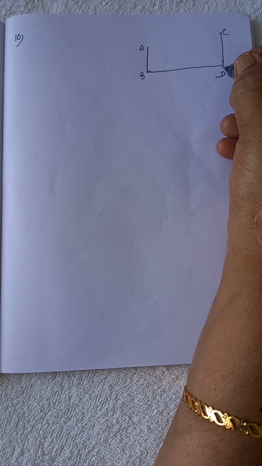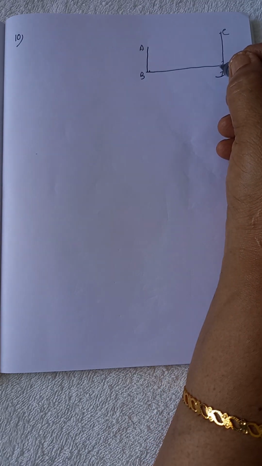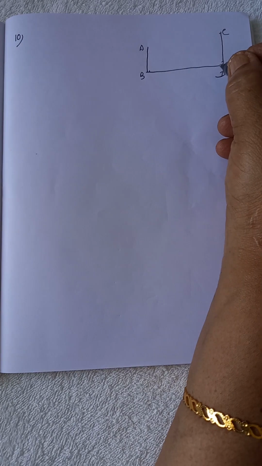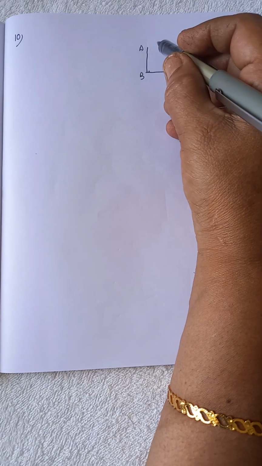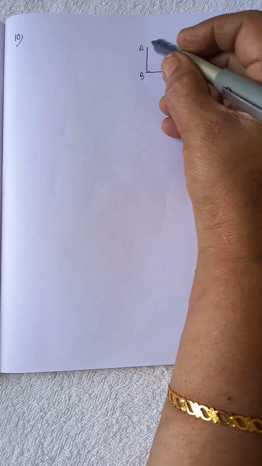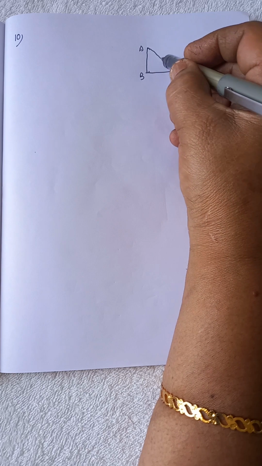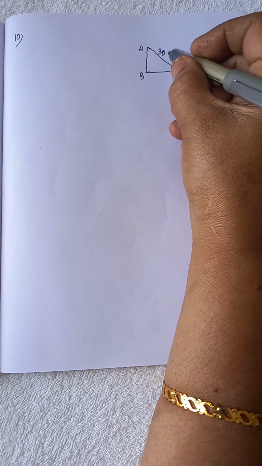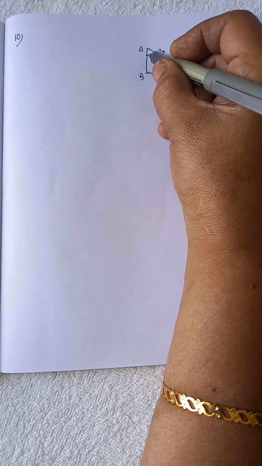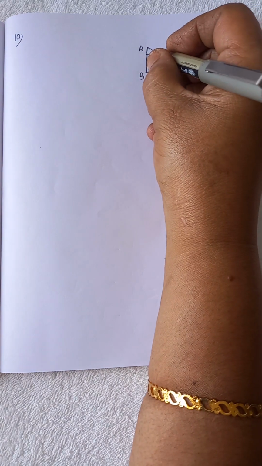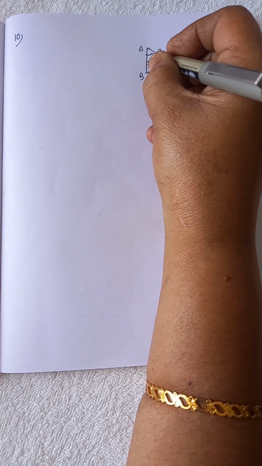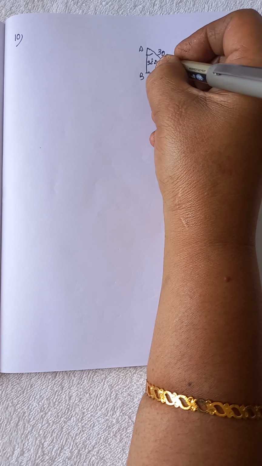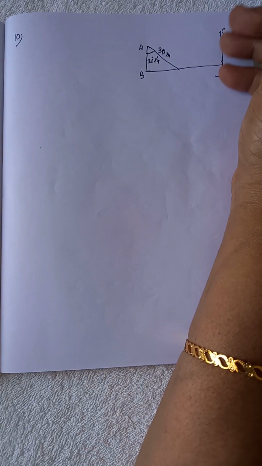Ladder is 30-meter long, which subtends an angle 32 degree 24 minutes with the first pole. So if this is the ladder, what is the length given? That is 30 meter.